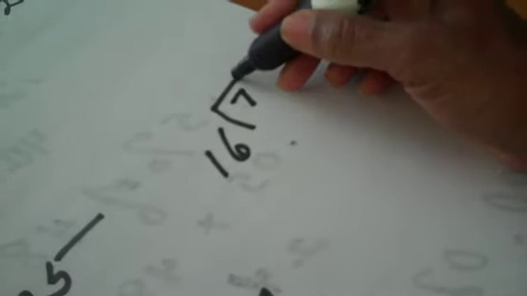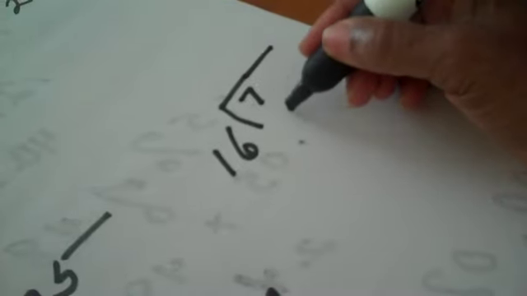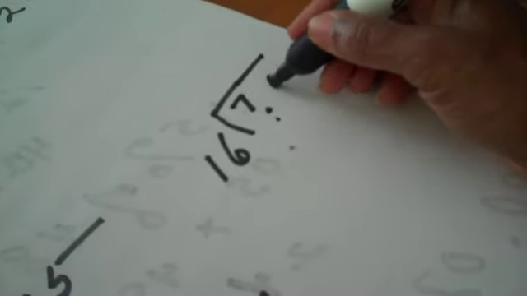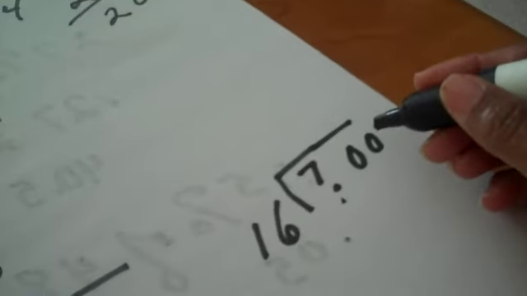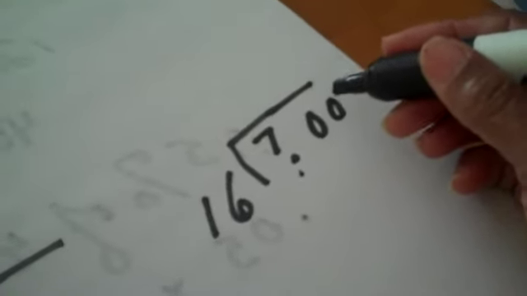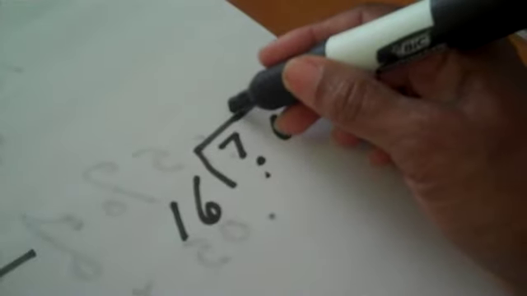So the 7 will go under the division box, and the 16 outside. And remember, we need 2 decimal places, so we're going to add a decimal point and 2 zeros. Now, let's do our division. We'll take the decimal point straight up.